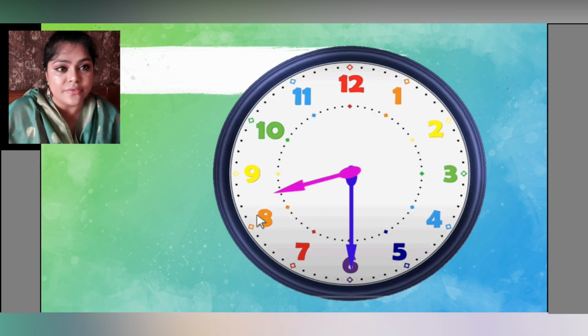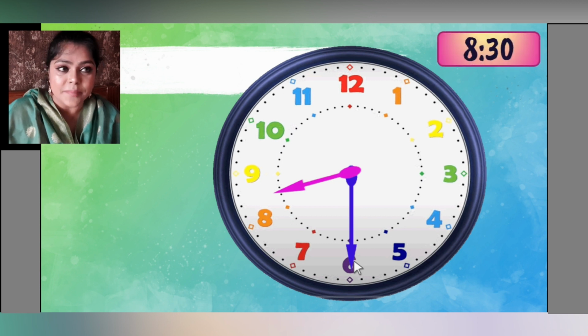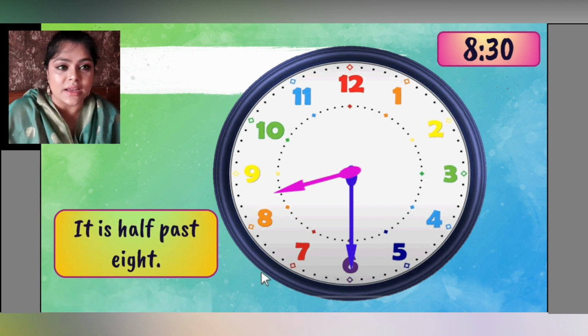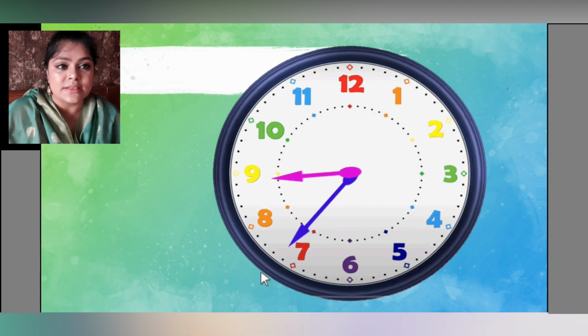Now see the hour hand first. It is 8 o'clock or 9 o'clock? It is 8 o'clock. Very good. And see the minute hand, it is on 6. That is 5, 10, 15, 20, 25, 30. Yes. Now 8:30. And 8:30 is also called half past 8. Very good. It is half past 8. Very good. Now let's see the next one.